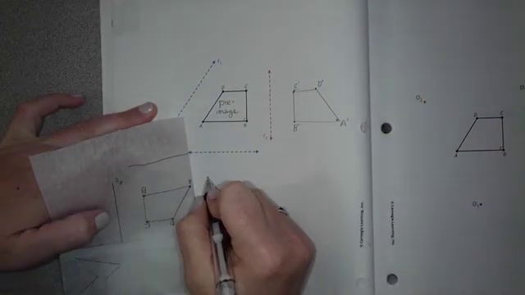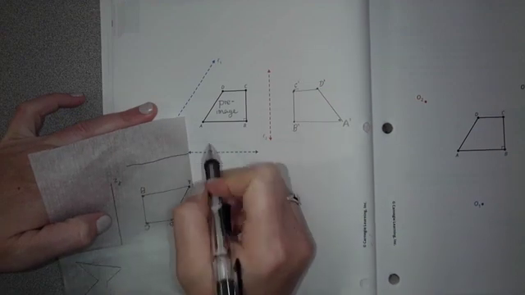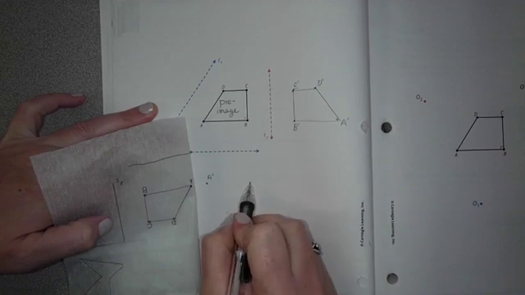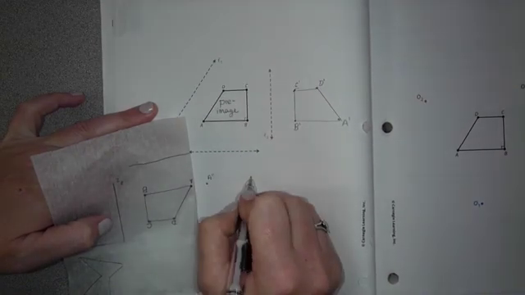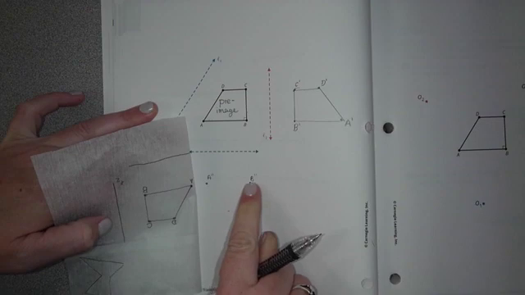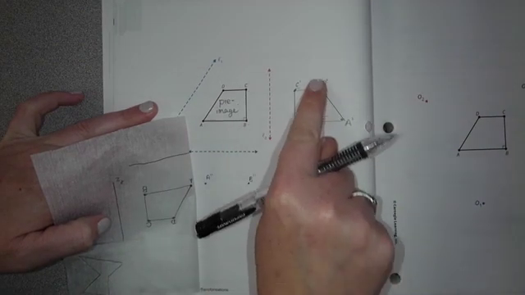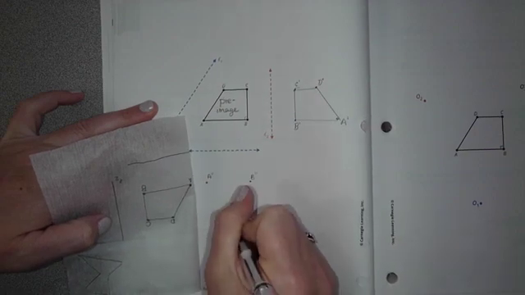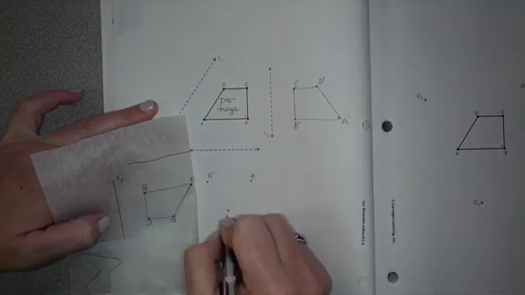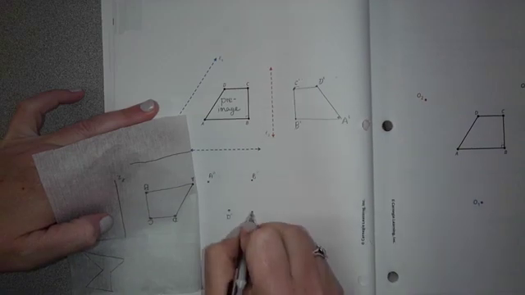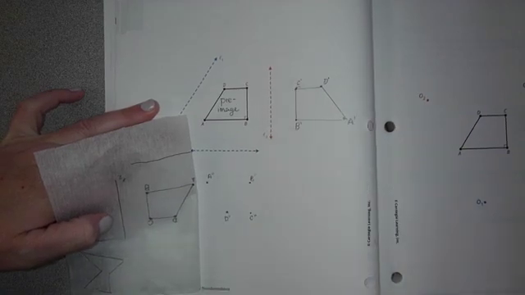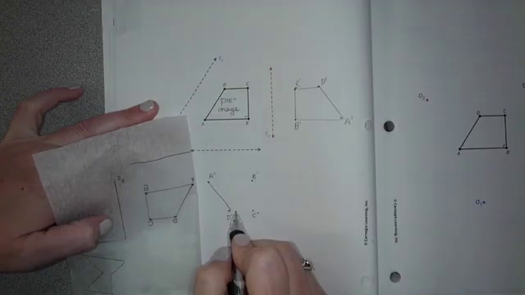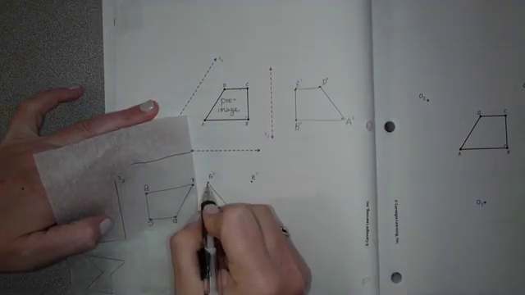So there's A double prime, so I can see I'm dropping this A double prime straight down. This B, that's that little point that's marked there. That's B double prime, because it's the second one. So this was our first one we flipped. This one's our second one we flipped. This one's D double prime and C double prime. Okay, you're going to mark the trapezoid, or draw the trapezoid.